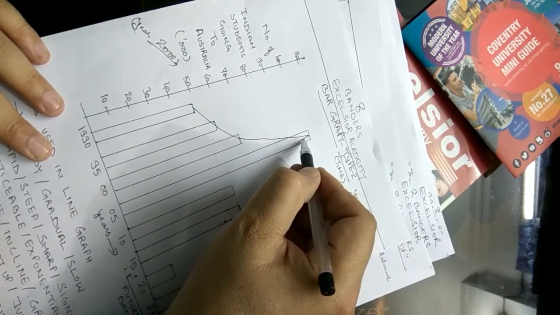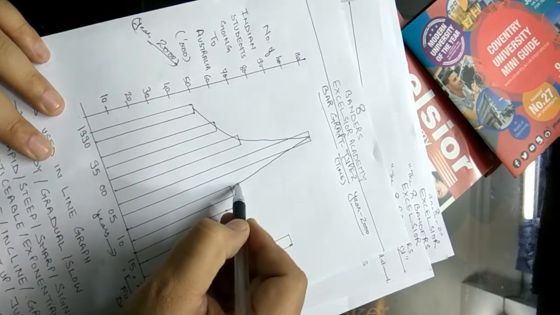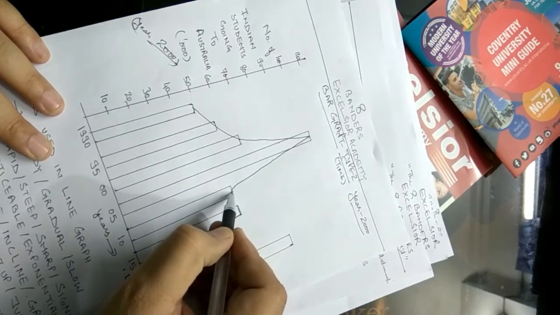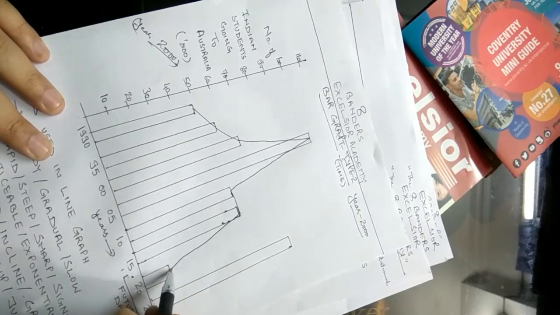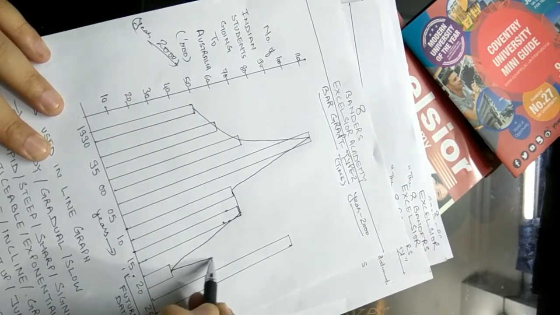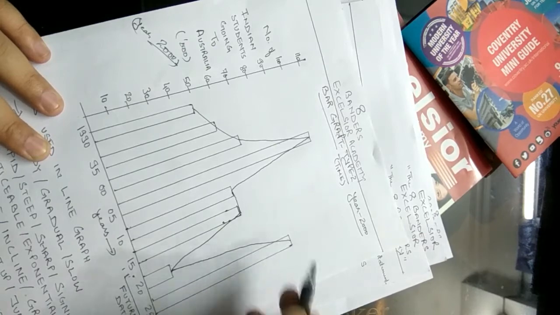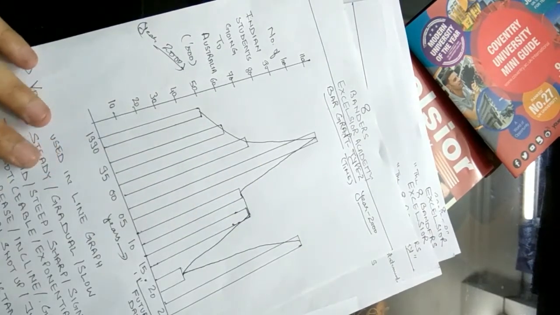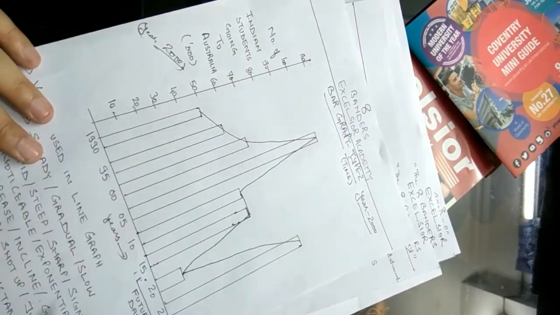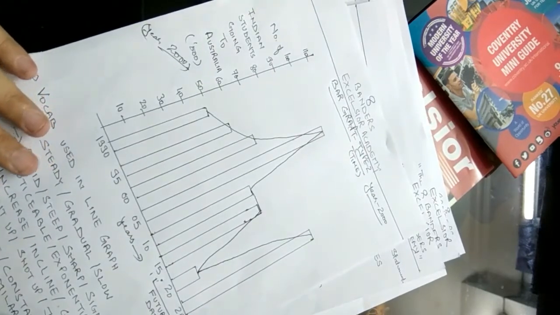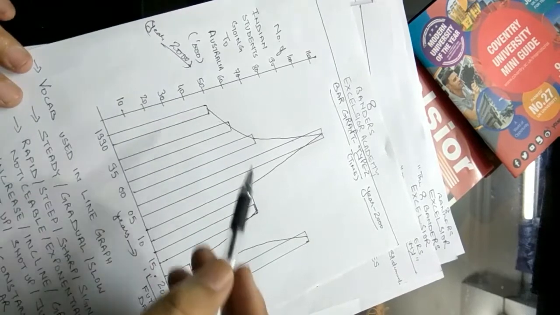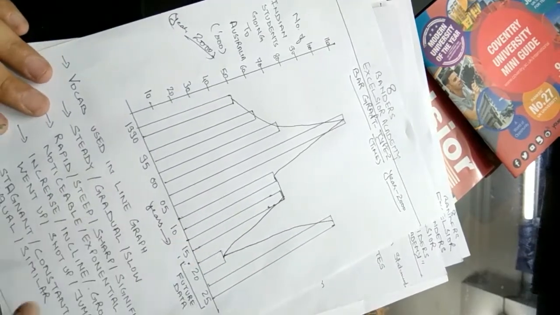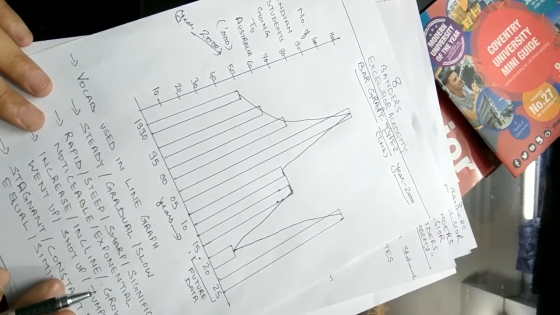It will go like this, joining this, then this, then finally this and this. This is how we can join the middle portions of the bar graph, and then finally we get the line graph. Here mostly the vocab which will be used is the vocab which we use in the line graph.